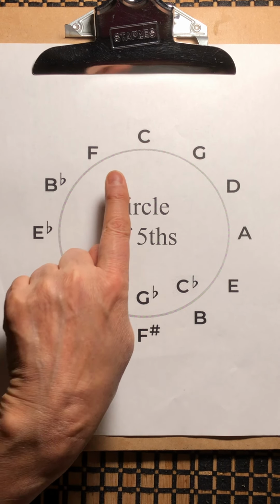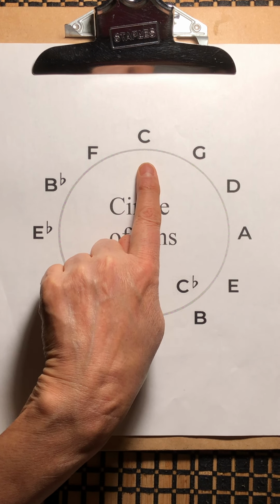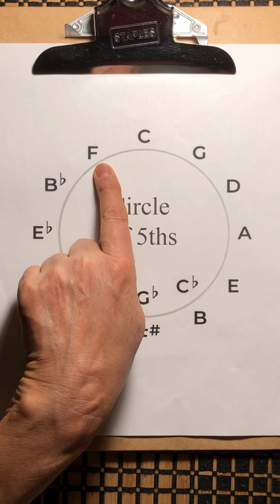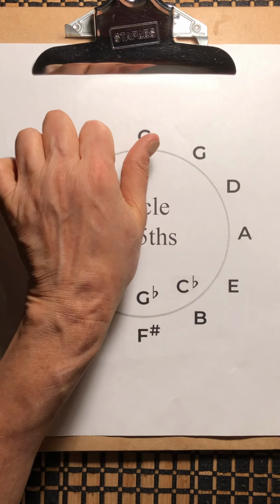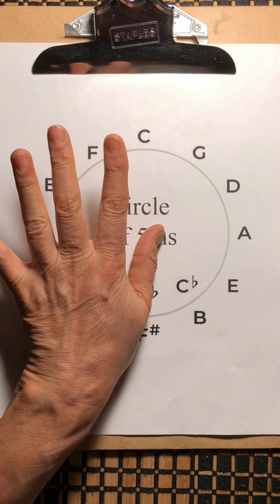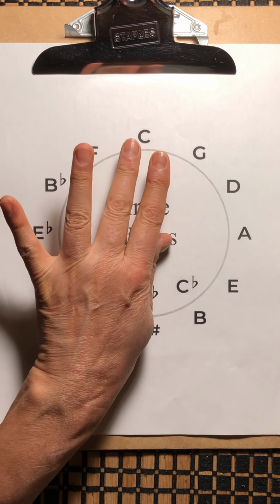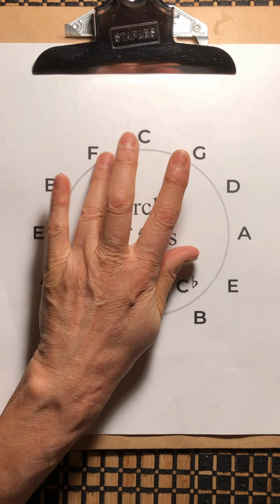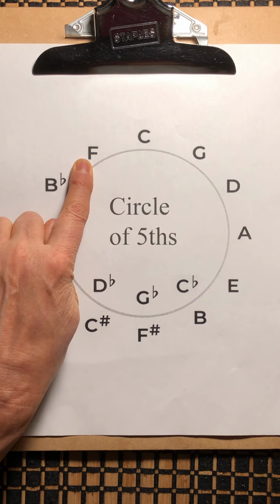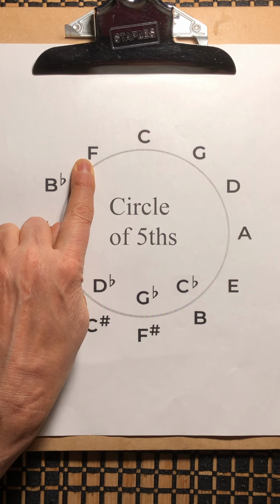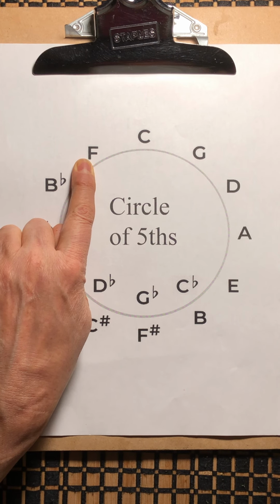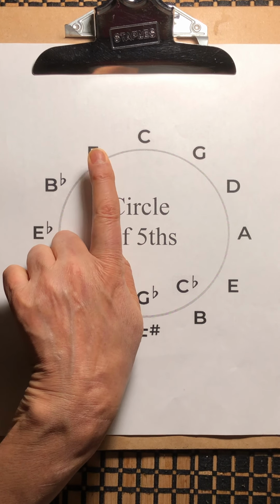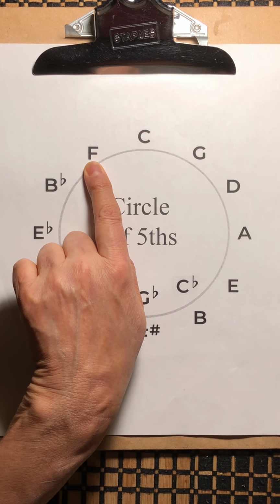The note down a perfect fifth from C is F. So we have C, B, A, G, F. 1, 2, 3, 4, 5. So we add the note F to the left of C on 11 of the clock face.